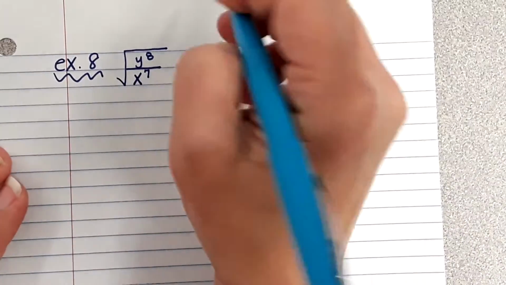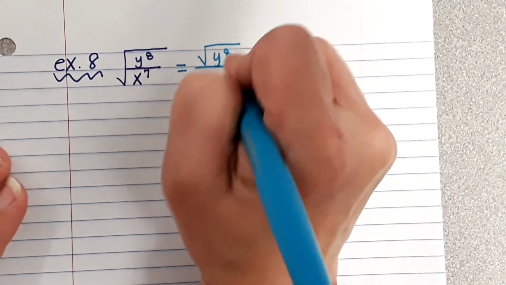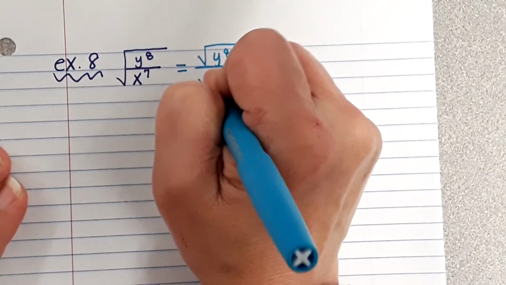Radicals, just like imaginary numbers, we should not have in the denominator of a fraction. You should never have an imaginary number or a radical in the denominator of a fraction. Although this doesn't look like it's in the denominator of a fraction, it is. Because what we're going to do is break it up and write it as the square root of y to the 8th over the square root of x to the 7th.